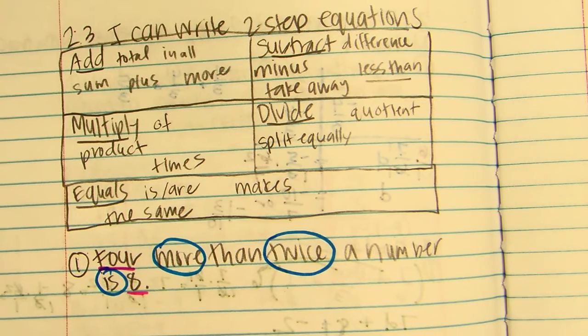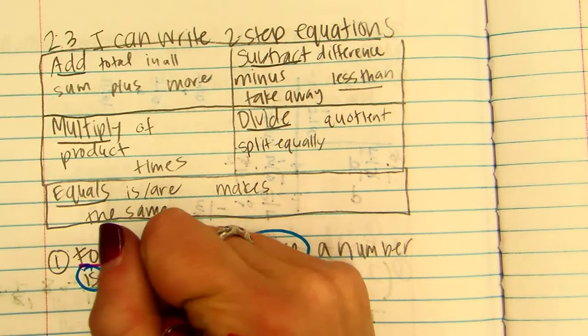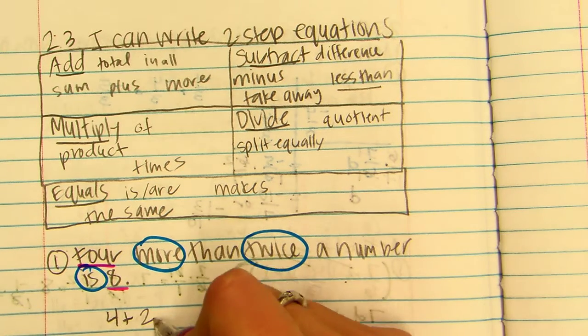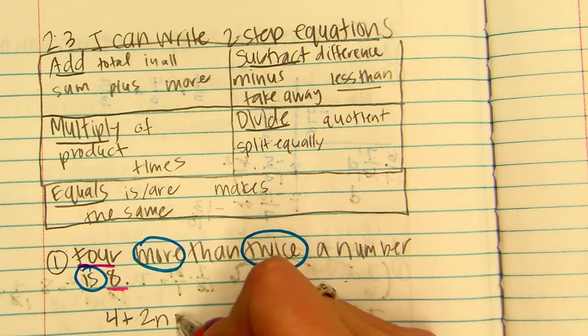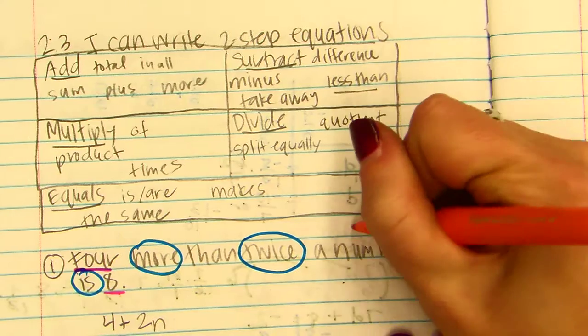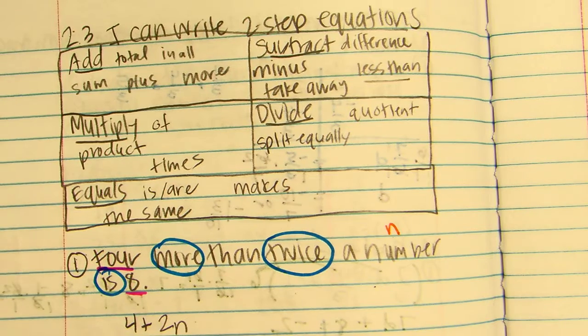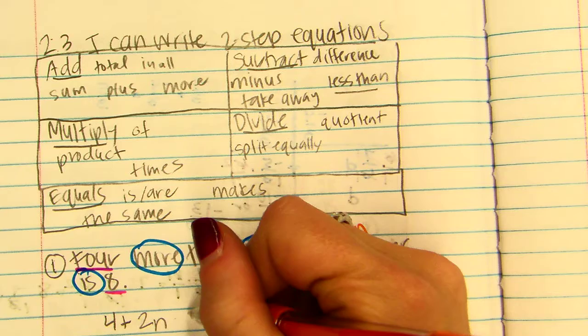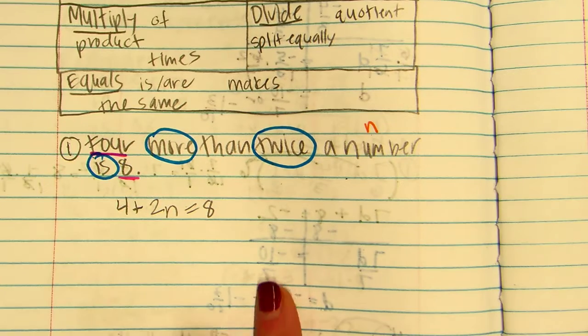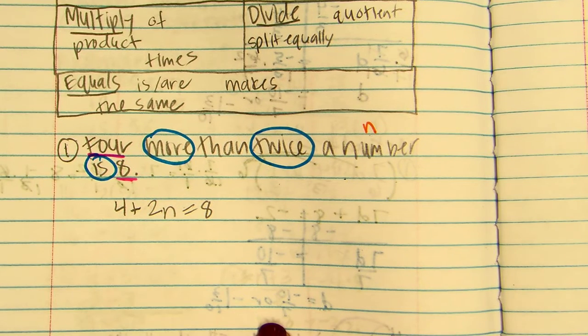So 4 more than twice a number would be 4 plus 2 times some number. I don't know what my number is. This is my variable right here, the number. 4 more than twice the number is 8, so equals 8. We're not going to practice solving them right now. We've practiced that before. We're just going to work on writing the equations.